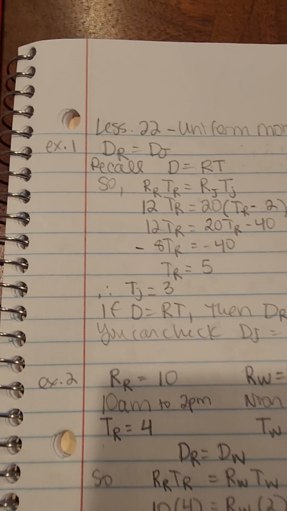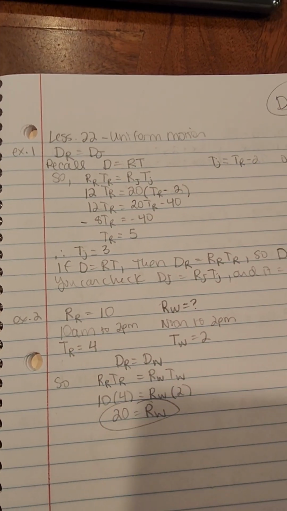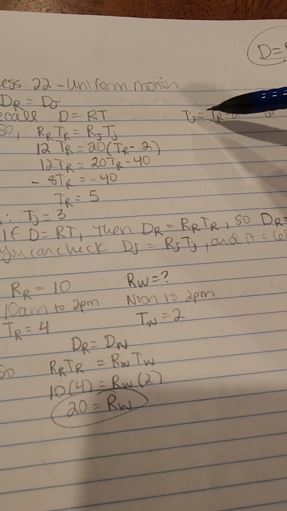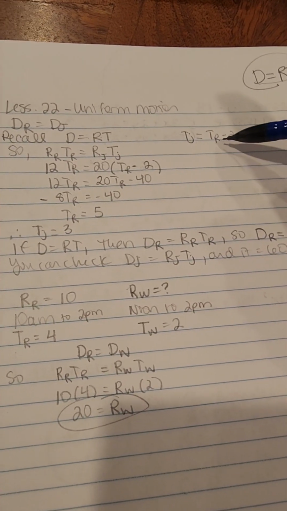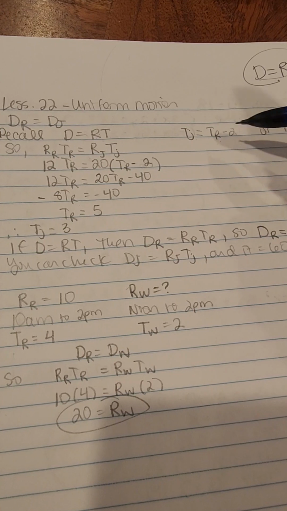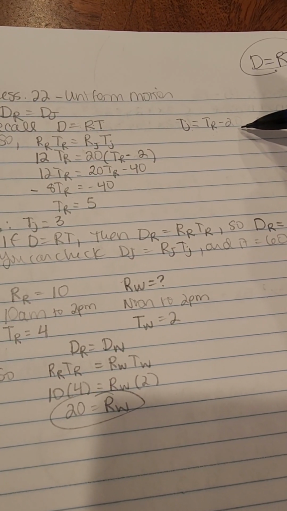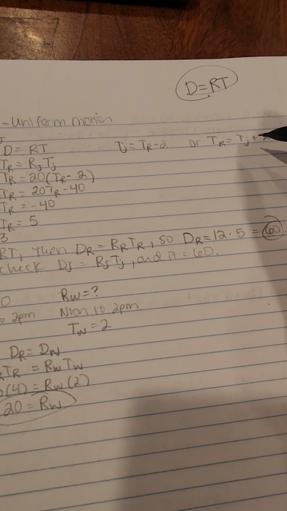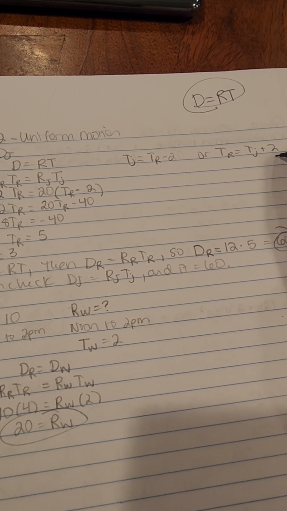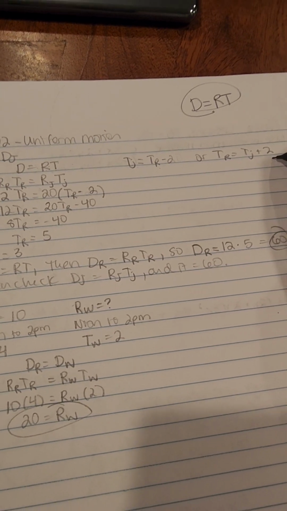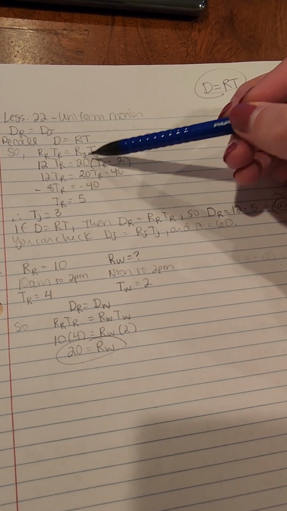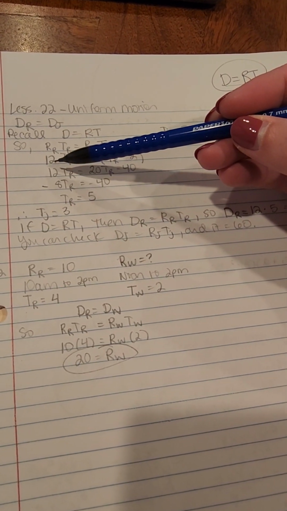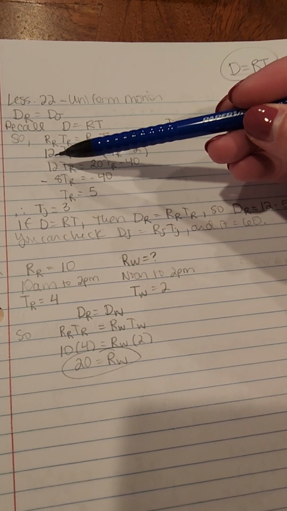Okay? So next, I also know that Judy's time is equal to the time of Roger minus 2, because they told us that her time was 2 hours less than Roger's time. Or you could put it like this, T sub r equals T sub j plus 2. So I take those, then I come down and I just start having fun plugging things in. So the rate of Roger, they told us, was 12 miles an hour.